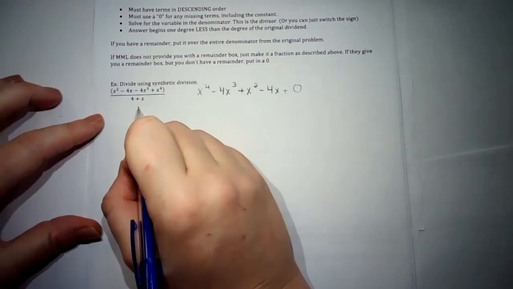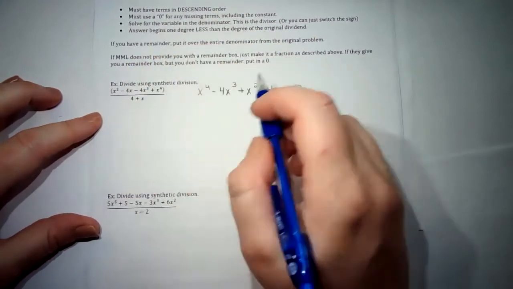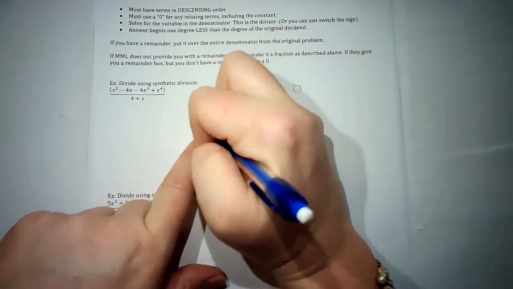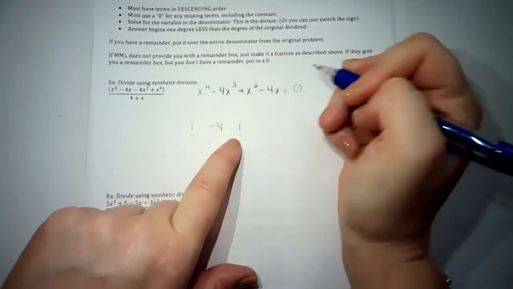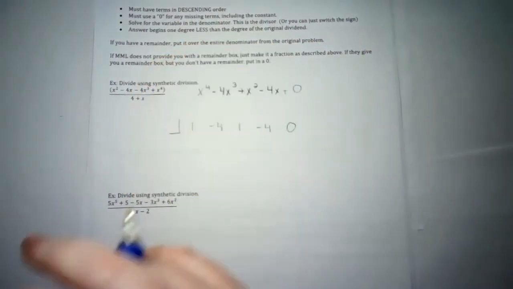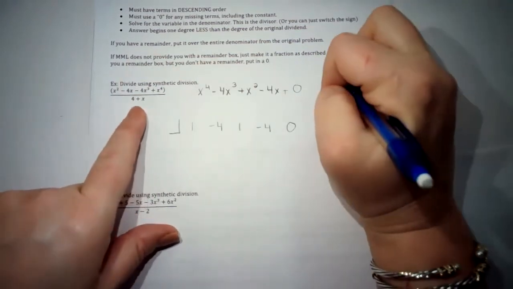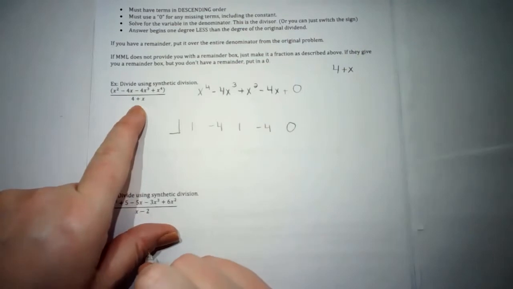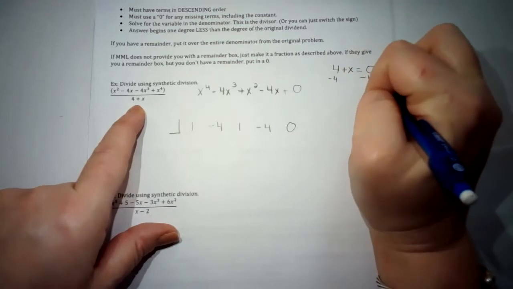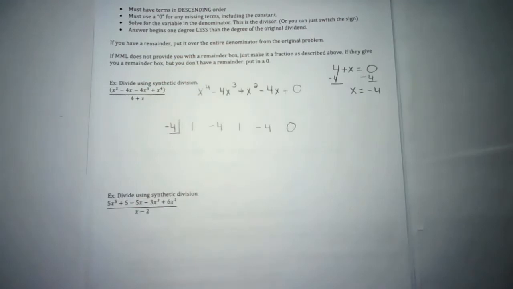Now, I'm not worried about the denominator. You want to leave him the way he is. Don't touch him. It's just the top. All right, now I'm ready to make my numbers. So I'm going to have a coefficient of 1, -4, 1, -4, and 0. I'm also going to have a shelf. Who's going on the shelf? -4, because if I take my denominator and set it equal to 0, and I solve for x, x is going to equal -4. So that's who goes on the shelf.